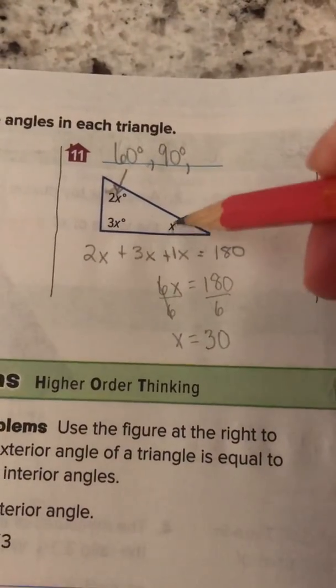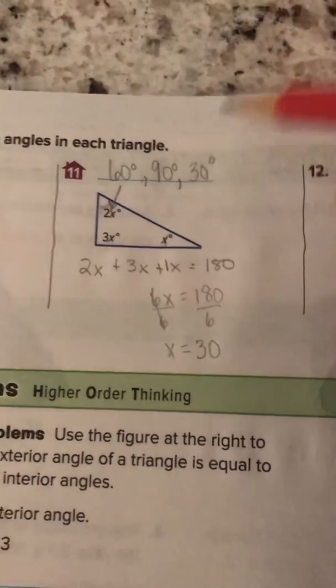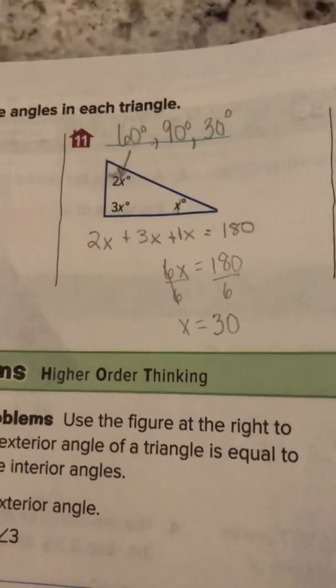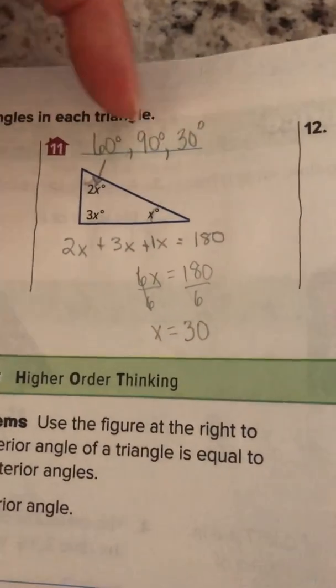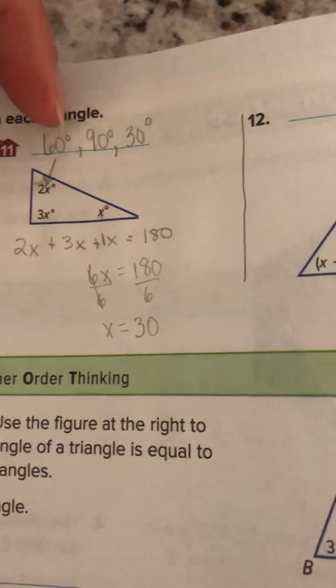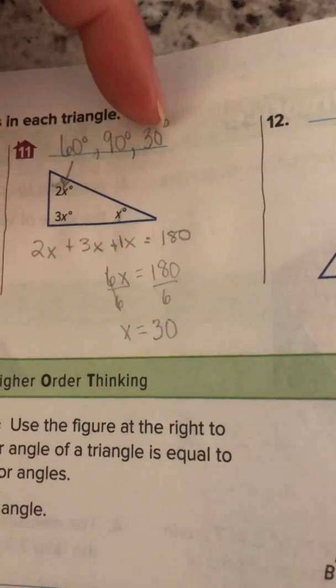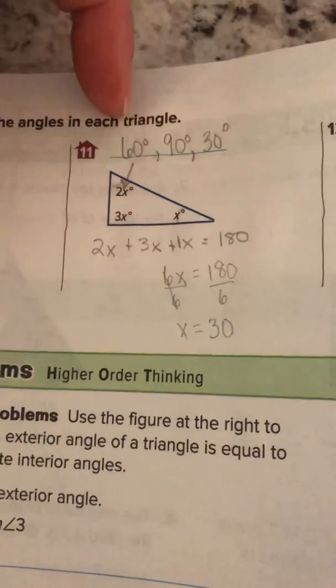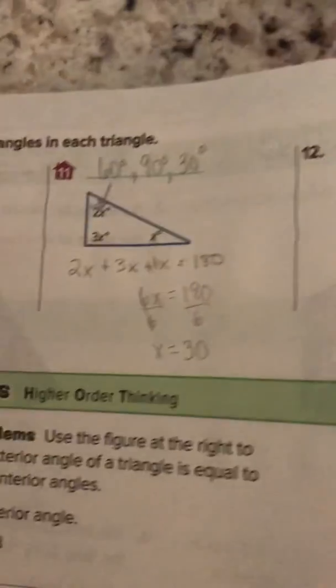And then this one is just going to be x, which is 30. A way to check if you're correct: all 3 angle measures should equal 180 degrees when they're added up. 60 plus 90 plus 30. So that is an easy way to check and make sure that you have not made any mistakes.